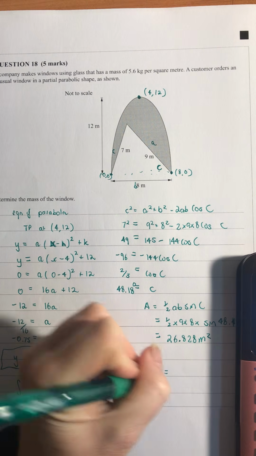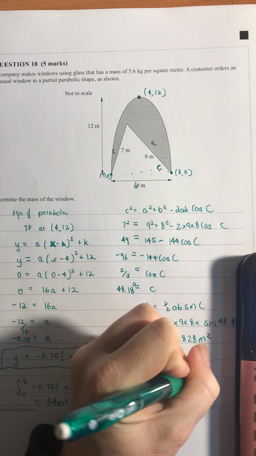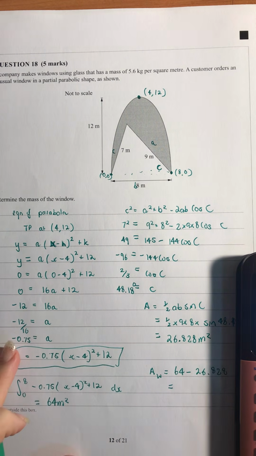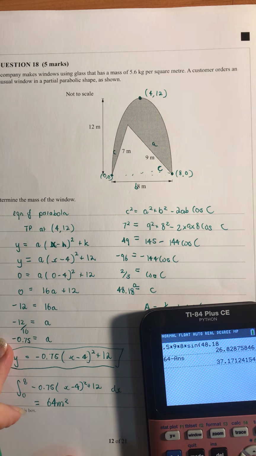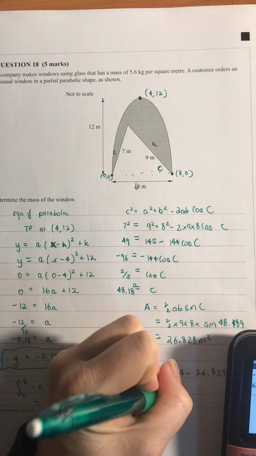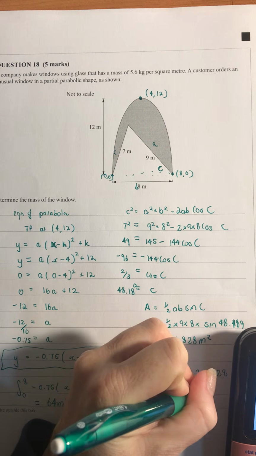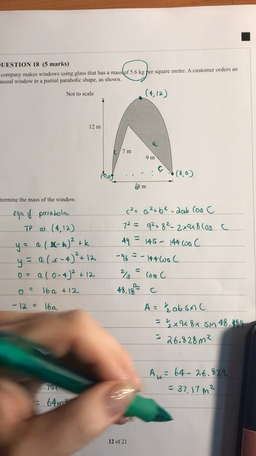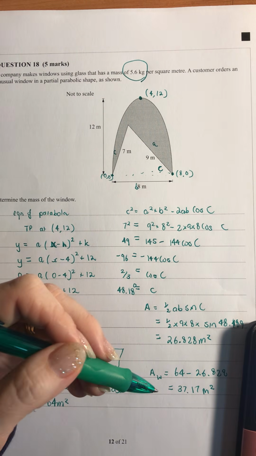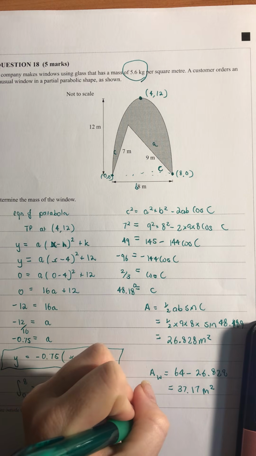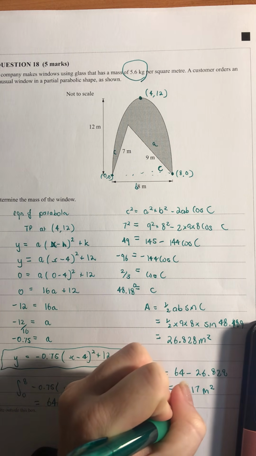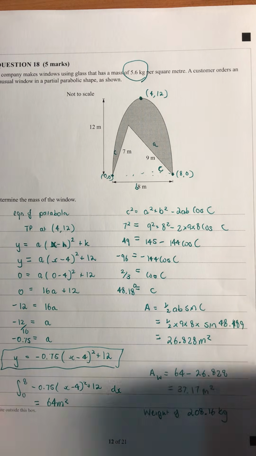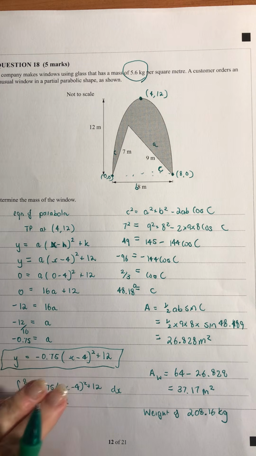Now that is our triangle part, so we're going to take that away from our 64. So our area of the window is going to be 64 take 26.828. Now I've got all those decimals still in my calculator, so I'm just bringing them back down. So I get 37.17 meters squared. And then right back at the start, we're told that the weight is 5.6 kilos per meter squared. So I'm going to times that by 5.6, which gives me a weight of 208.16 kilograms. Obviously, depending on your rounding, is going to depend on how close you get to that answer.